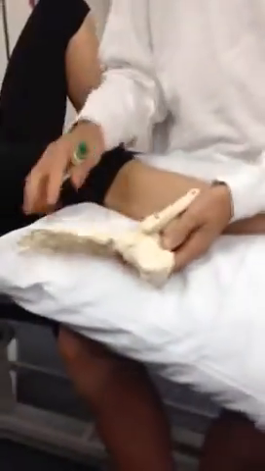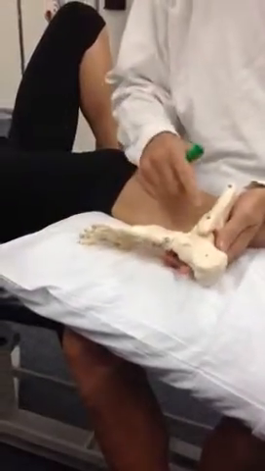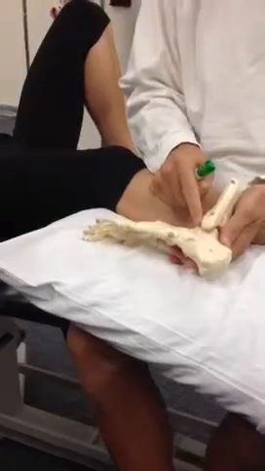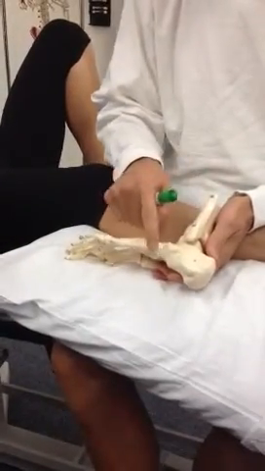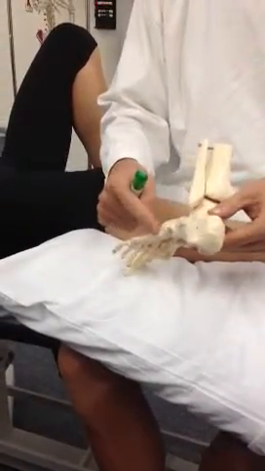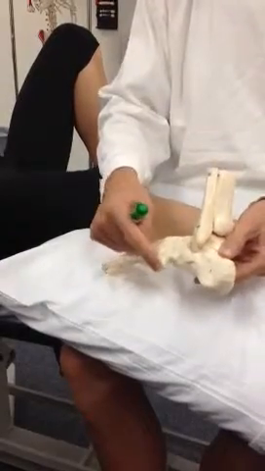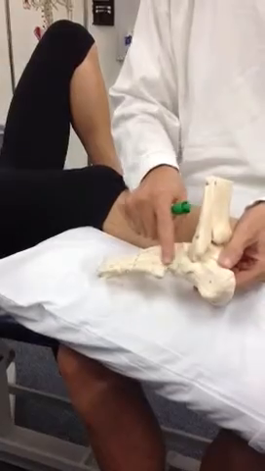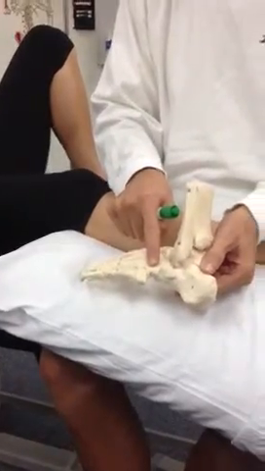If we were on the lateral side, let me point some of these structures out that we had talked about earlier. Here's the lateral malleolus. Then we come to the tubercle of the fifth. See how obvious that is? And then just posterior and medial to that is going to be this huge flat bone, the cuboid.